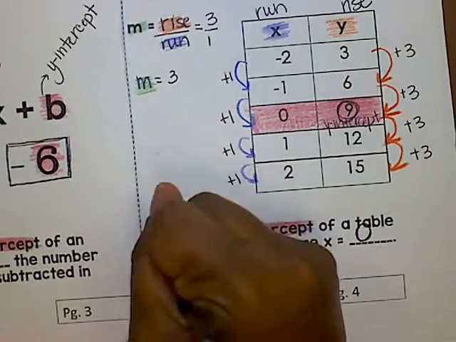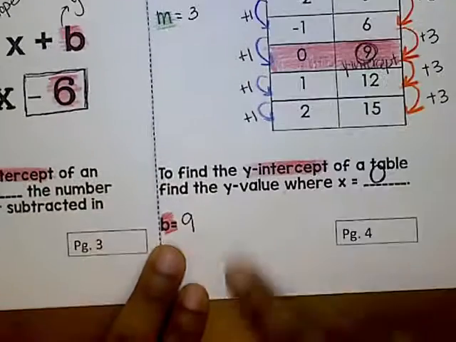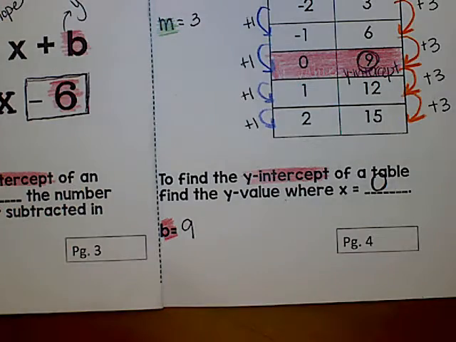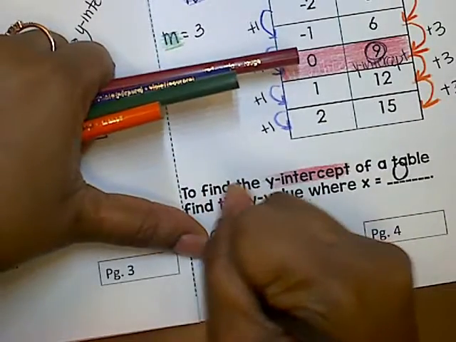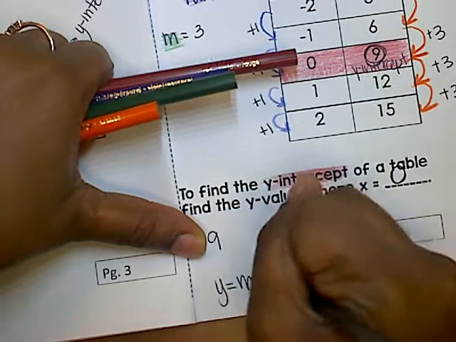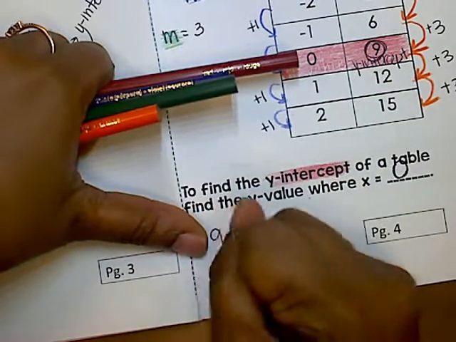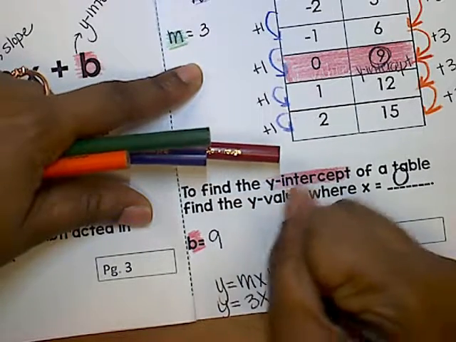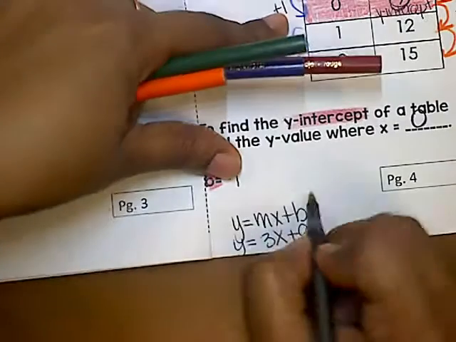So again, our m is 3. Our b is 9. And if we wanted to make this into an equation, we know we would just put it all together in the form of y equals mx plus b. So it'll just be y equals, our m is 3, attached to the x, plus 9. And that's how you would put that all together for your equation.